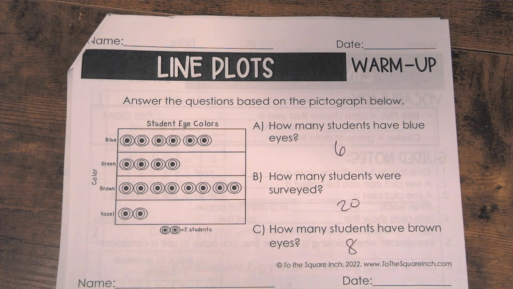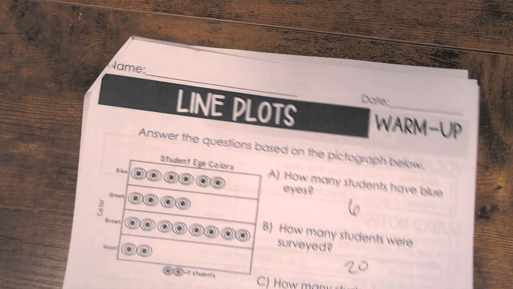So you've worked with those in the past as well. So those are just a couple of different examples of graphs I want to talk about. All right, now on to line plots.